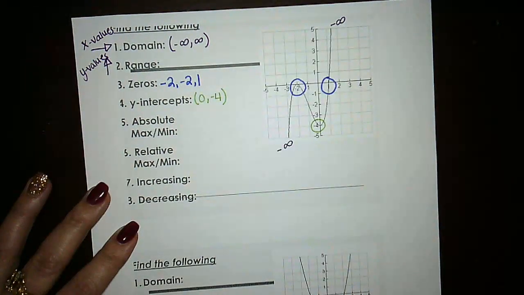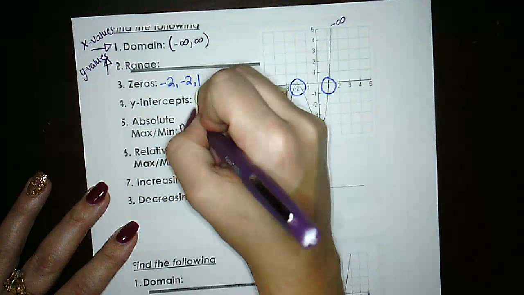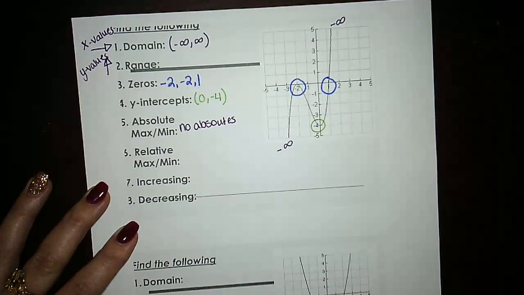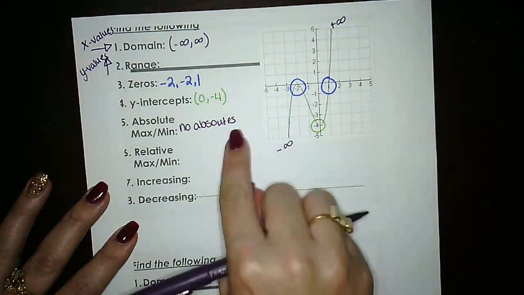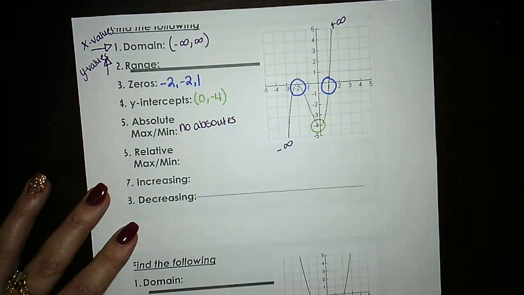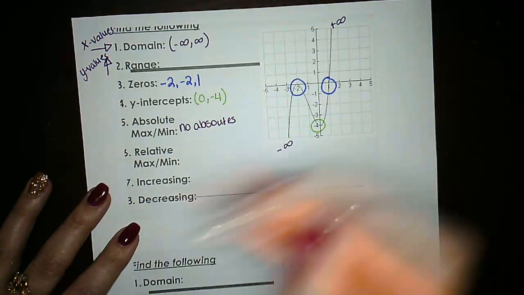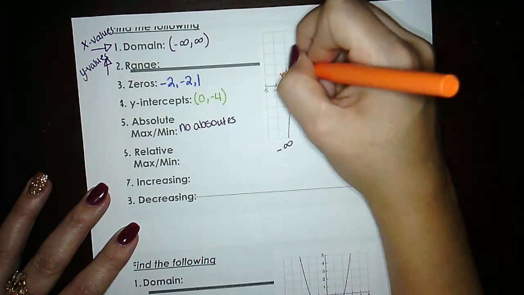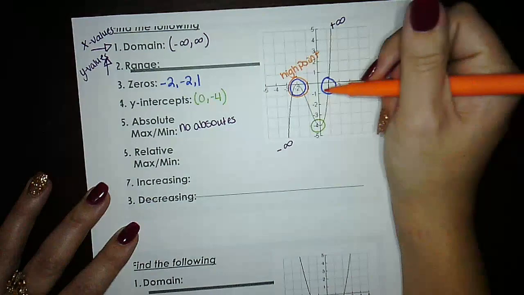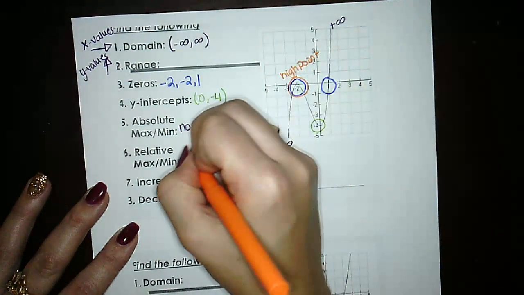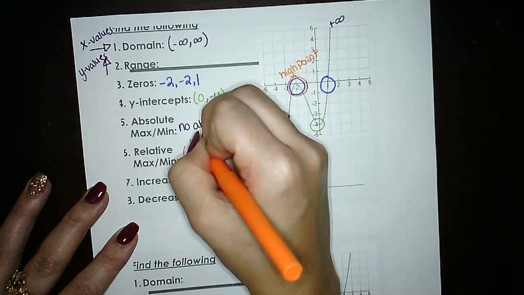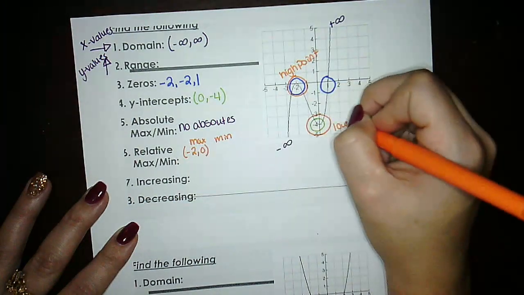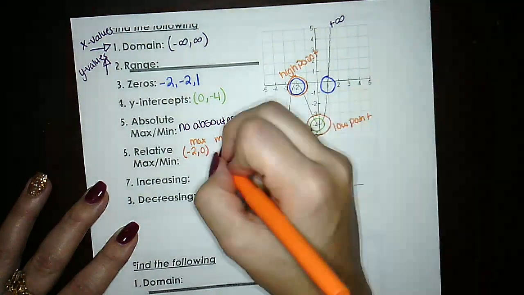I'm not going to have any absolutes because it's going all the way down to negative infinity and all the way up to positive infinity, so there's no absolutes, but I do have relative maximums and minimums. So I see it's got a high point here. So this is a maximum, which is at -2, 0. And then down here, it's a low point, which is 0, -4.